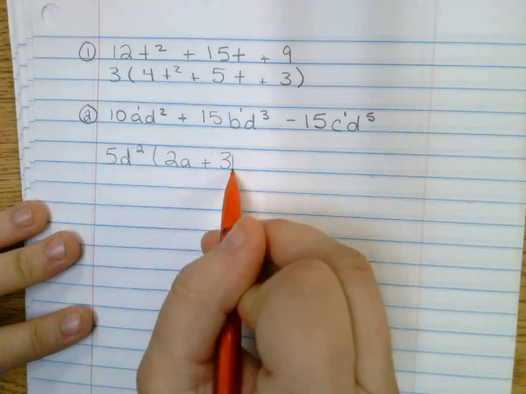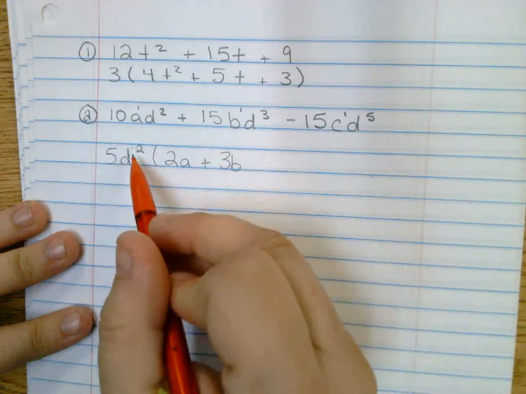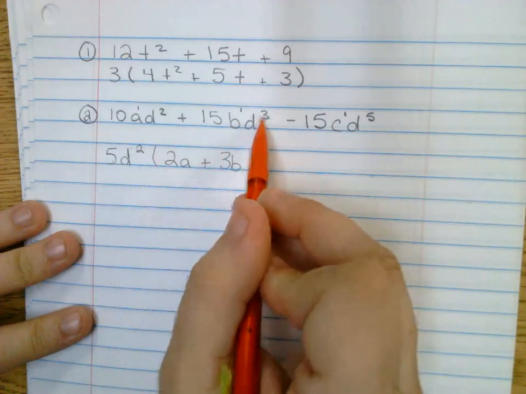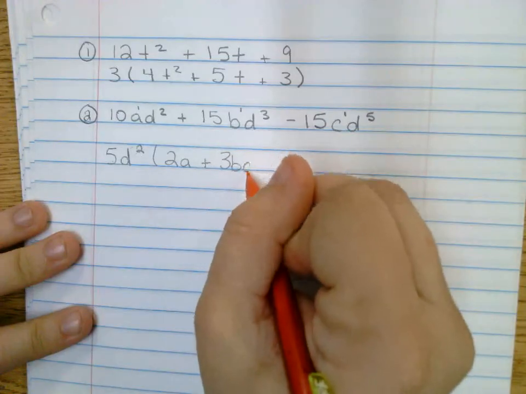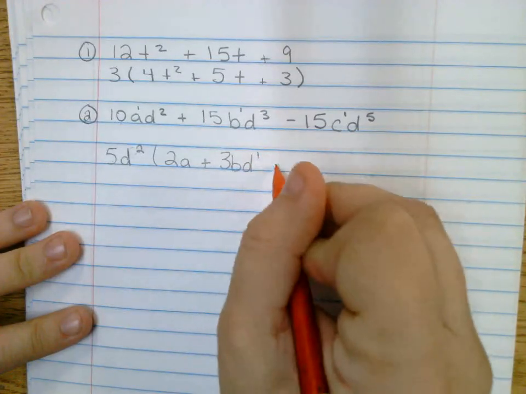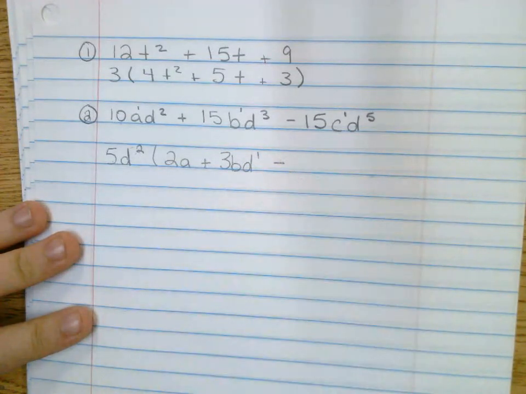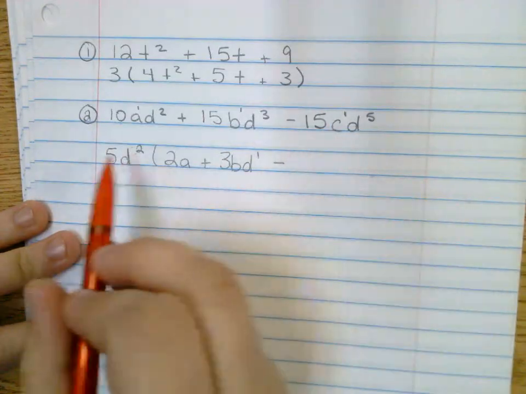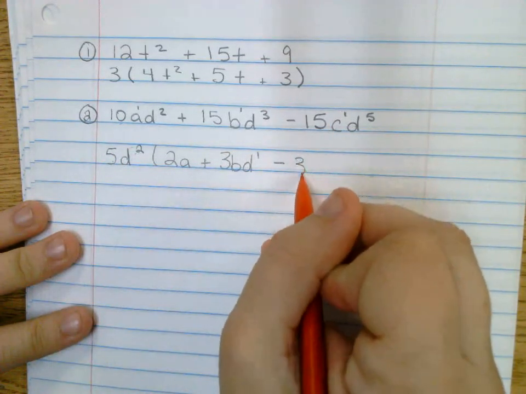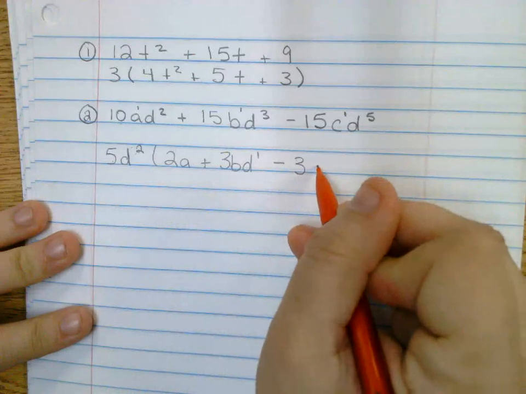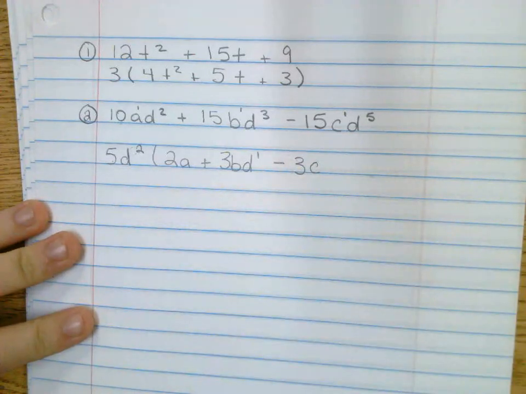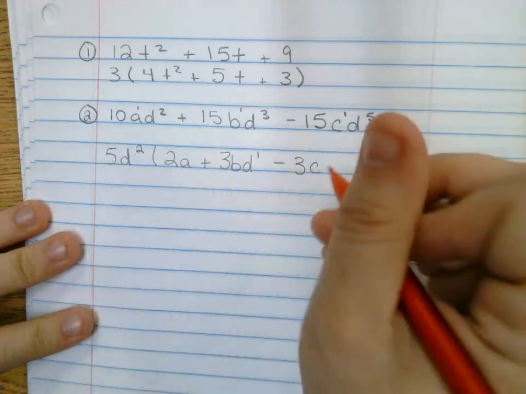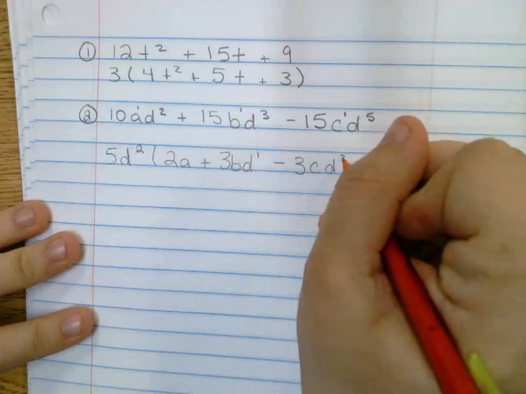Didn't factor out a b, so I'm going to copy that down. I factored out 2d, so you do 3 minus 2 is 1. And then your last one, 15 divided by 5 is 3. I didn't factor out the c, so you have to write that down. And then 5 minus 2 is 3, so d to the third.